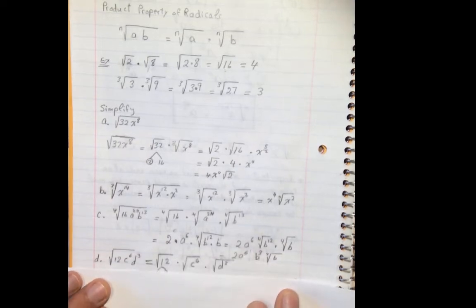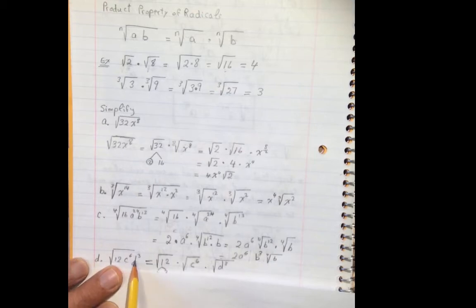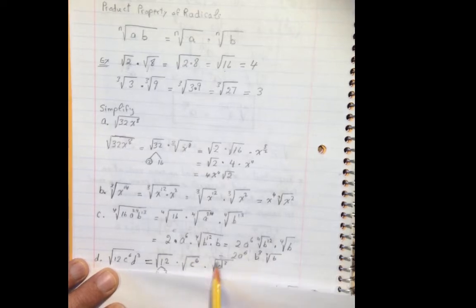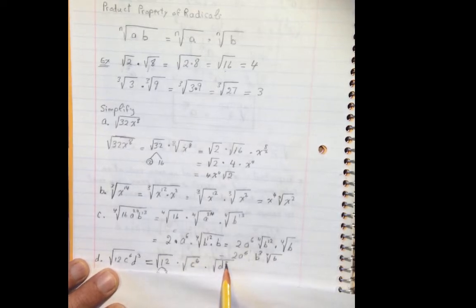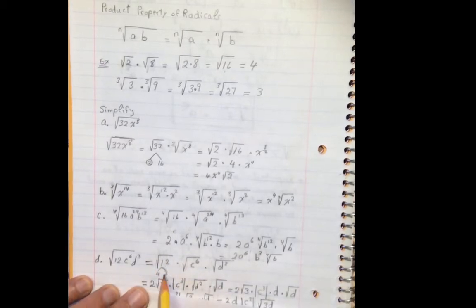Here is one more example. Square root of 12 C power 6 D power 3. We can apply the product property because these are multiplied, so it's going to be square root of 12 times square root of C power 6 times square root of D power 3. Square root of 12: 12 is 4 times 3, so we can separate that into square root of 4, which is 2, times square root of 3, which we don't know.